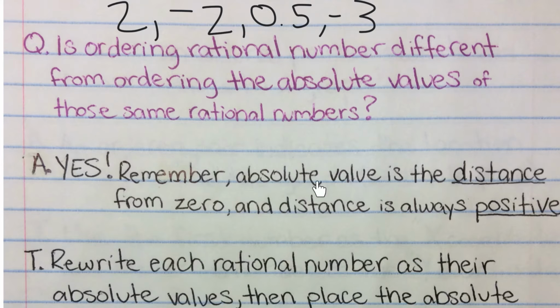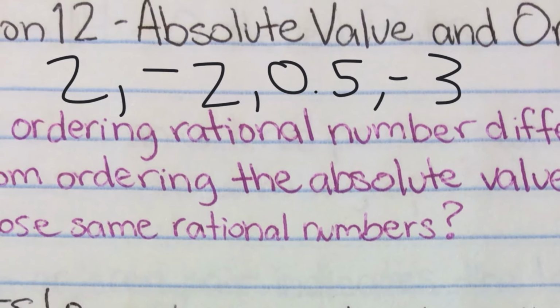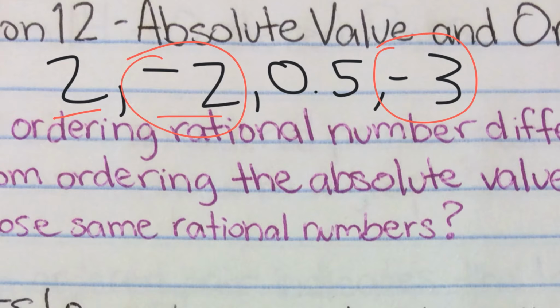So absolute value is always positive, which further means that if we're looking at these rational numbers that I made up off the top of my head here, this negative 2 will become a positive, and this negative 3 will become a positive. Okay, 2 is 2 units away from 0. Negative 2 is 2 units away from 0. 0.5 is 0.5 units away from 0, and negative 3 is a positive 3 units away from 0.